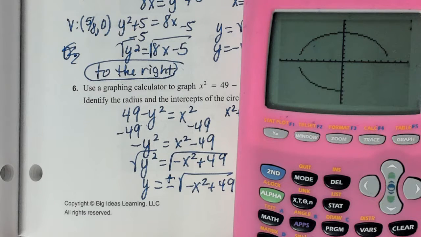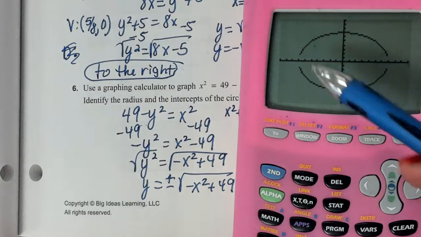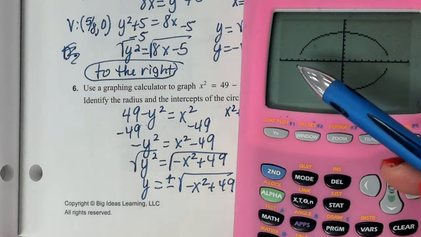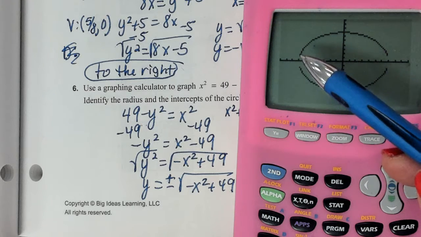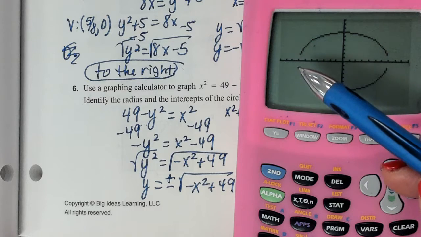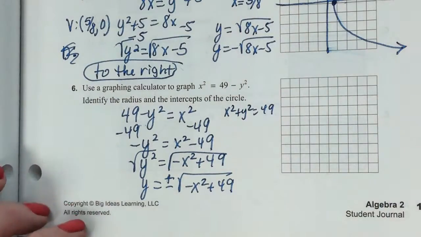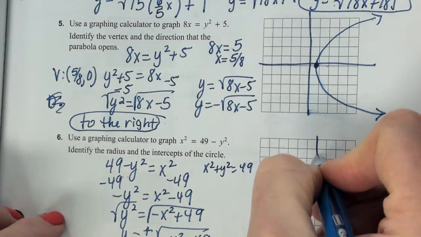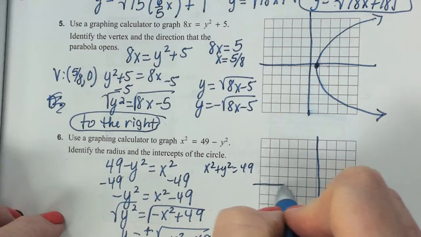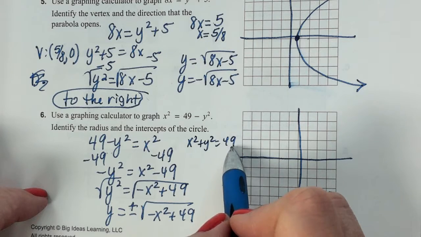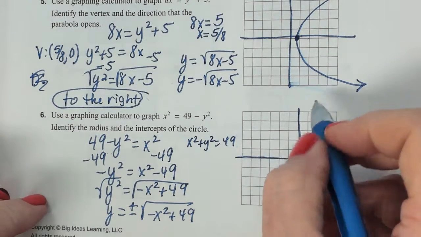And mine is not so great on this one either. It's not connecting it. Does anyone's connect, or is everybody kind of leaving that gap? Yeah, the reason it doesn't connect it is because it thinks that it's not a function right there. It thinks it's trying to graph a vertical line, and so the calculator kind of gives out on it. But we should know enough to be able to graph this very well. How far out would we go, guys? What's the radius of this circle? Do you remember from geometry what the radius would be? 7, yes. So we're going to go out 7.